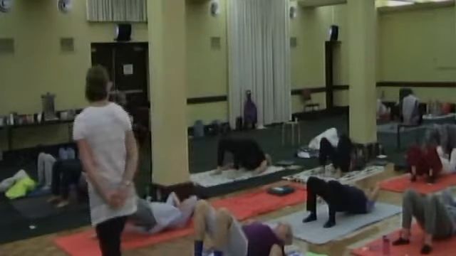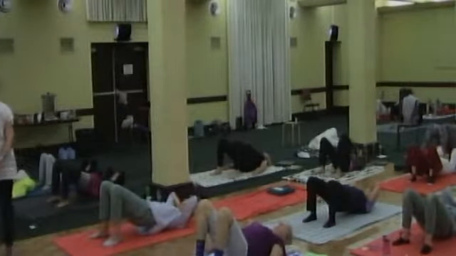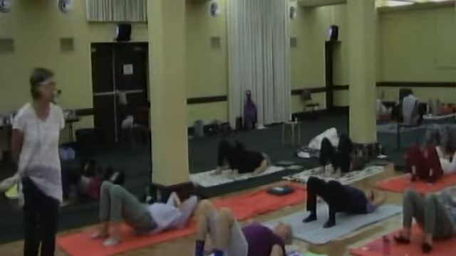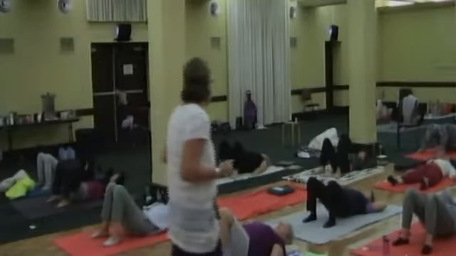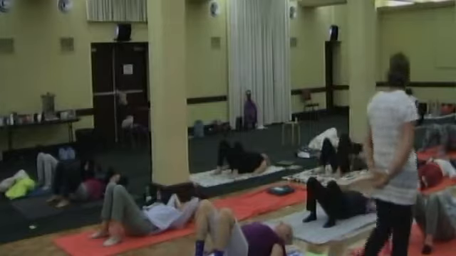Yeah. So this is the challenge. Yeah. So come down for a rest whenever you want to. Help with your arms. Make sure you don't get into that tightness and that contraction of trying to achieve this.